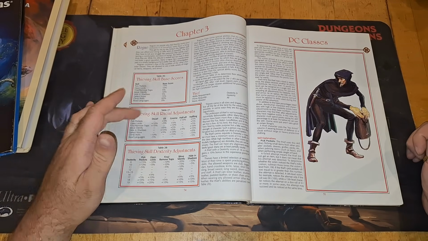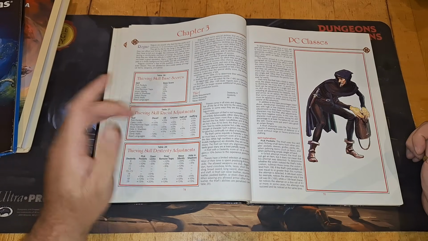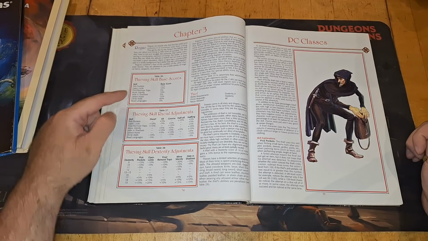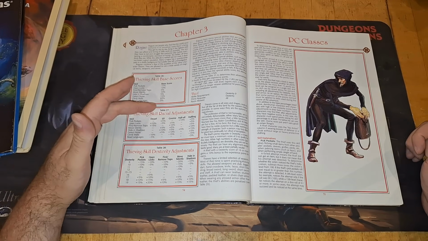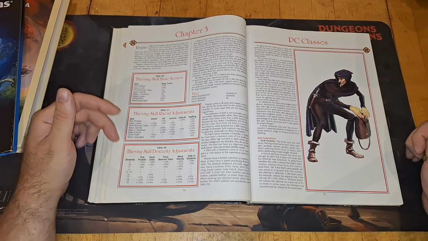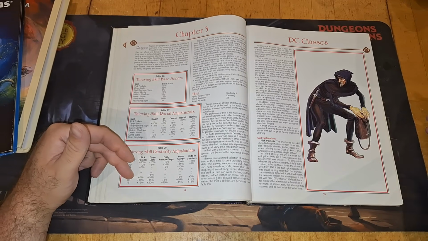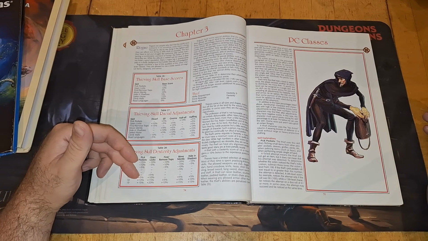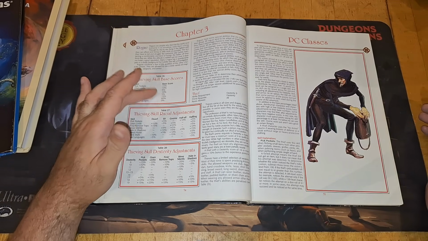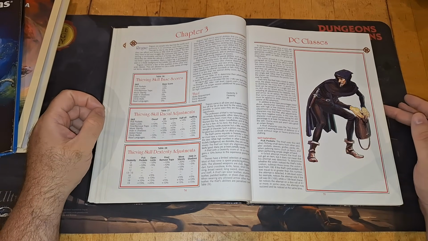For starters, we do have our racial adjustments once again. So if you're a dwarf, elf, gnome, half-elf, or halfling, you do get adjustments to the different thieving abilities. So an elf pickpocket starts at a base of 20 as opposed to 15. And your dex can also, once again, modify these things. So if you had like a 17 dex, for example, if you're an elf with a 17 dex, your base score starts at 15, 20, and then 25 for that.